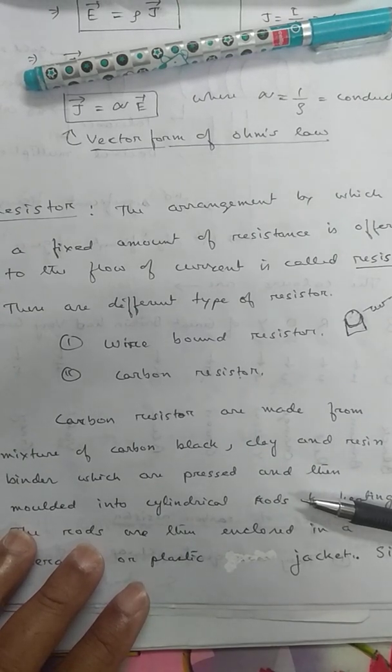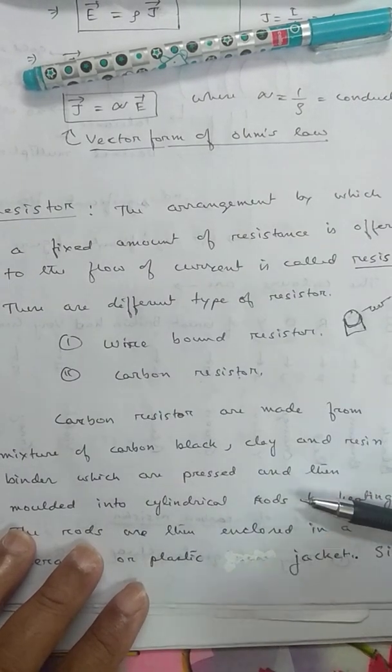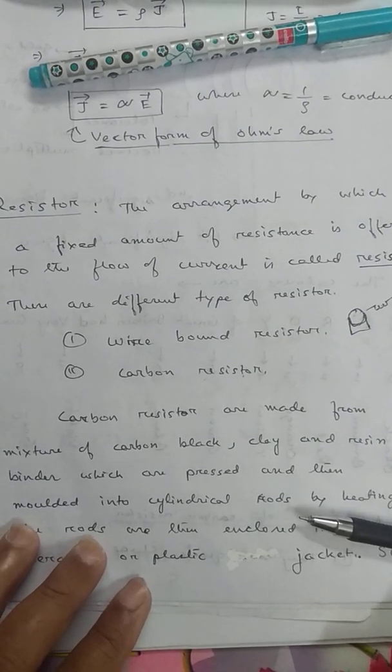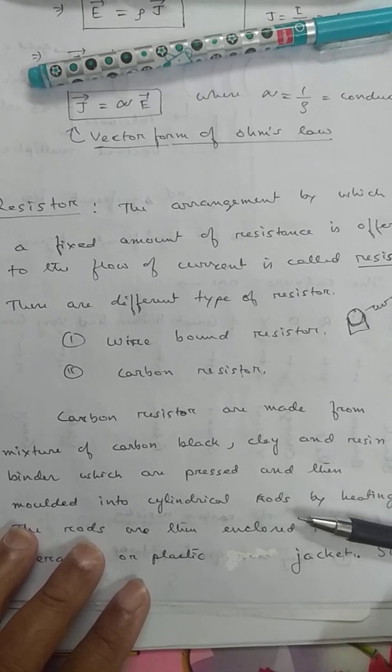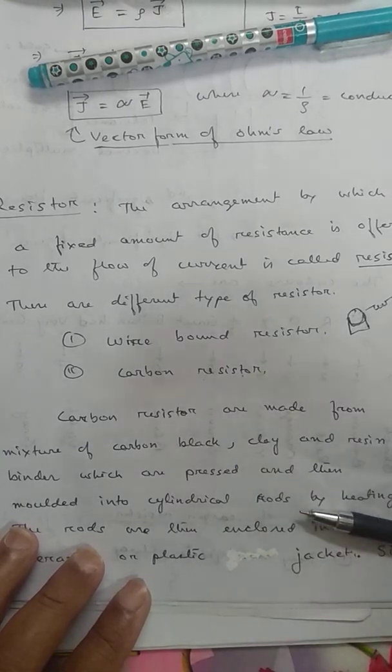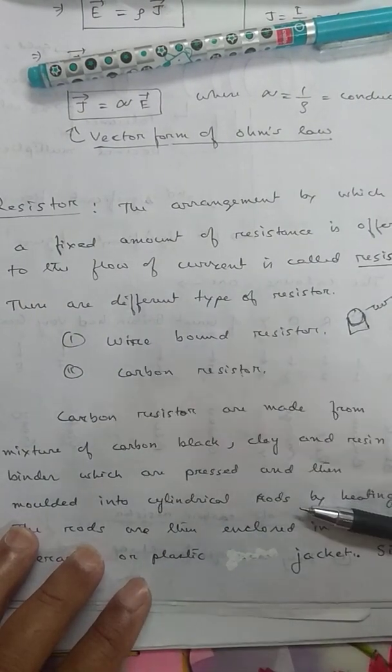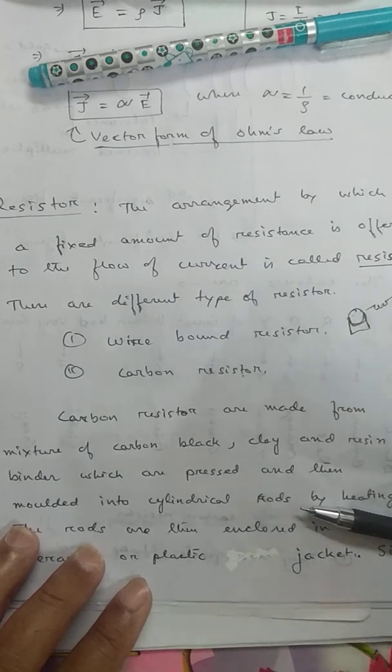It is called the color code of the carbon resistor. During the next class, we will discuss the carbon resistors and how the value of resistance can be obtained from the different colors. But the advantage of this carbon resistor is that since its size is very small, it can be used very easily in our electronic equipment.